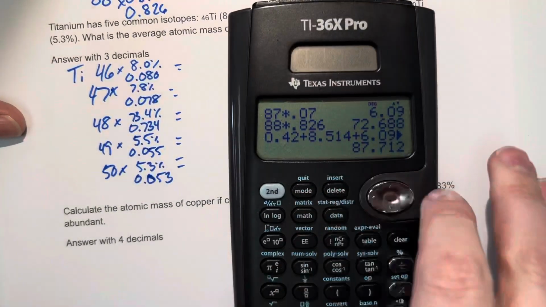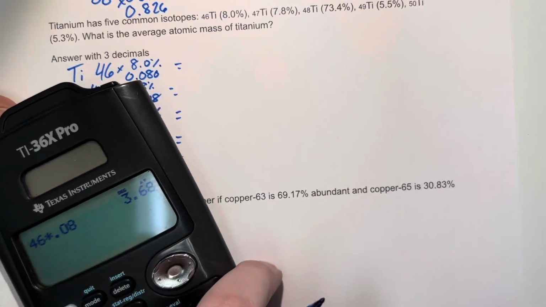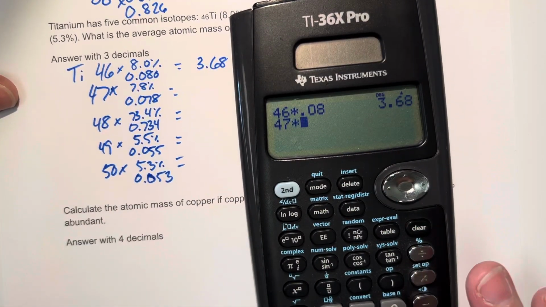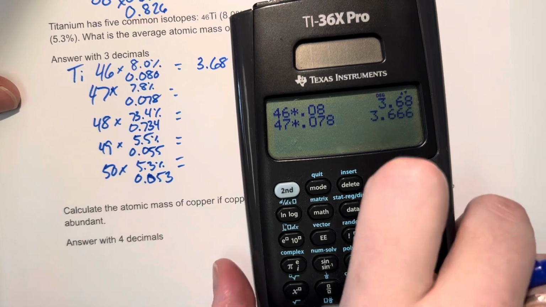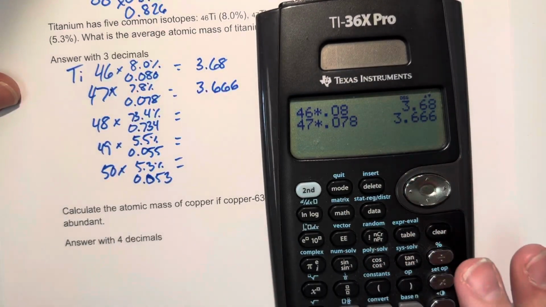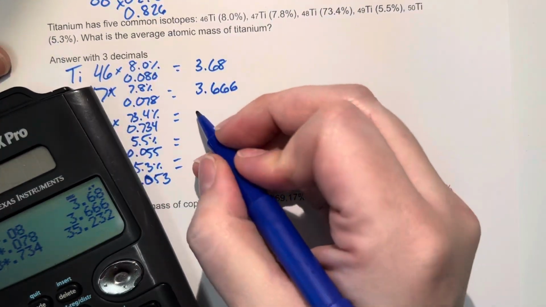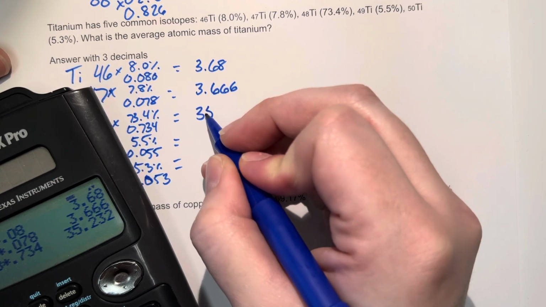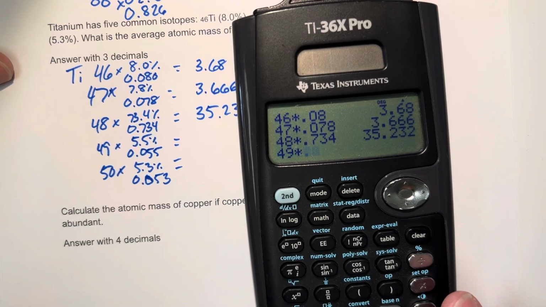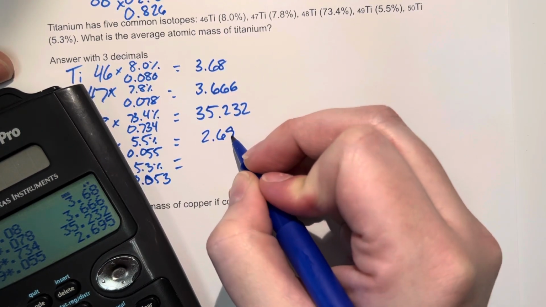You can plug those into the calculator. So 46 times 0.08 gives me 3.68. 47 times 0.078 gives me 3.666. 48 times 0.734 gives me 35.232. 49 times 0.055 gives me 2.695.